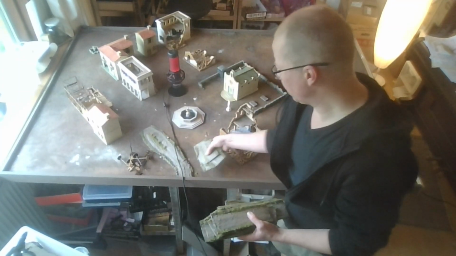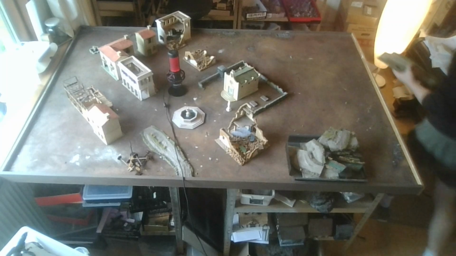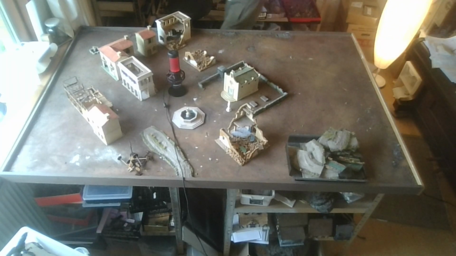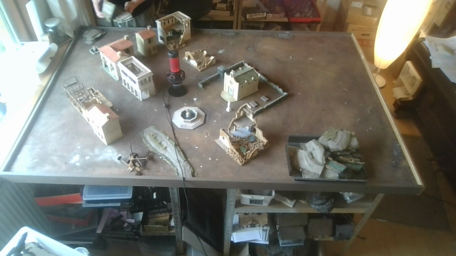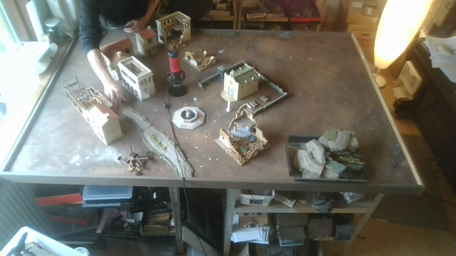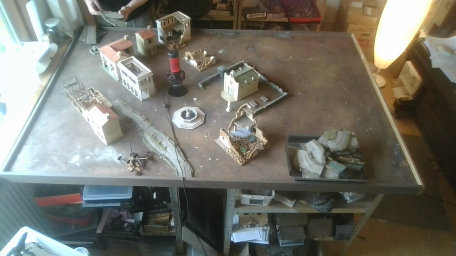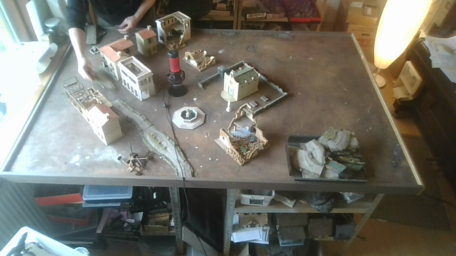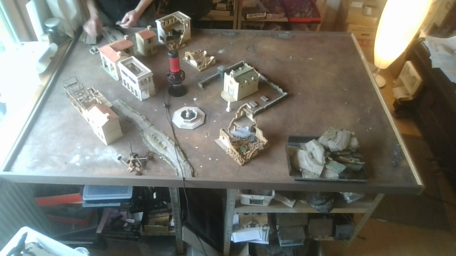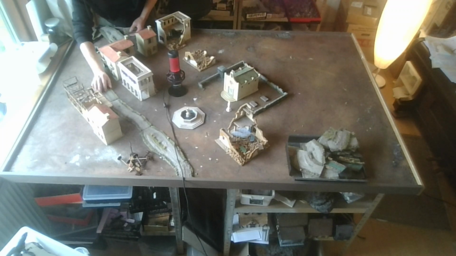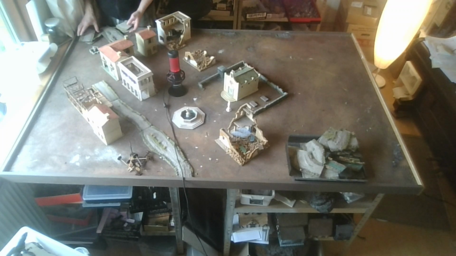Now, what I really want to do here is to make sure that each side has equal access to the road and that there is at least one turn in the road, because you don't want a straight road going straight across the table, because that will mean that you're going to give one player, if you're playing envelopment, double envelopment, somebody might take advantage of that one road, right?